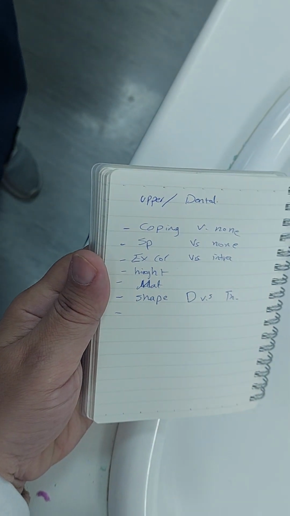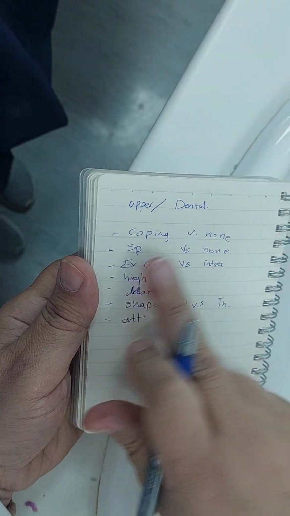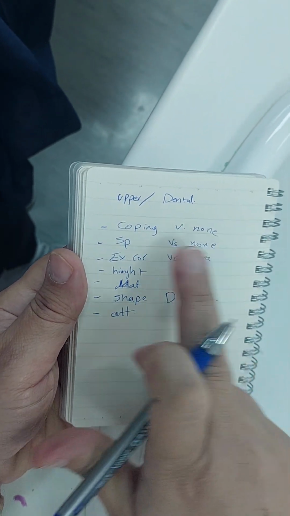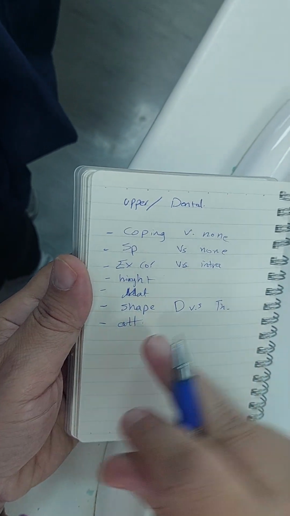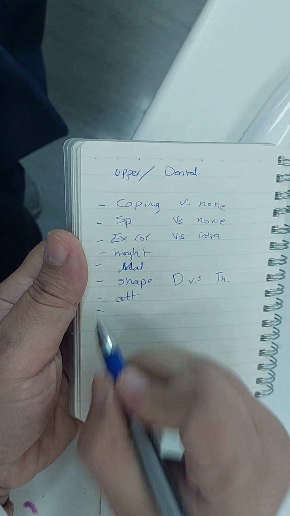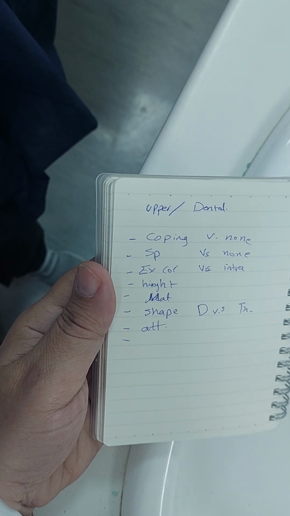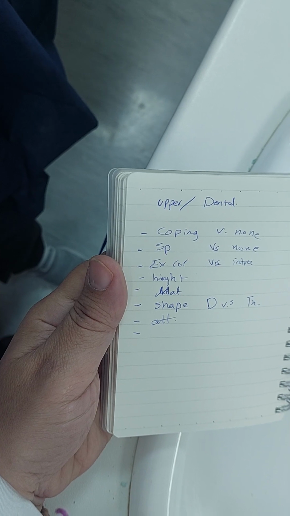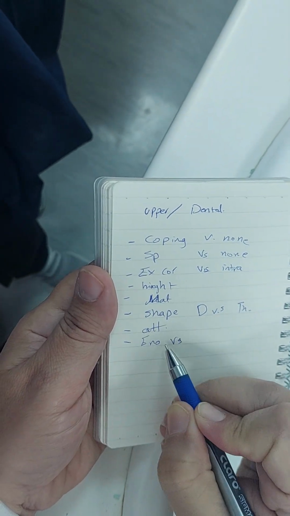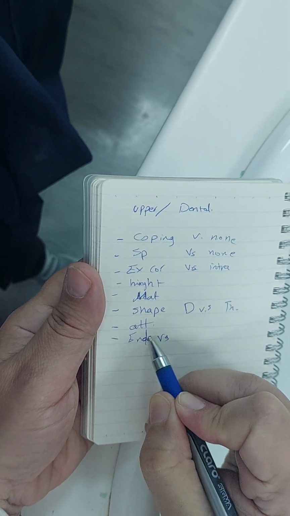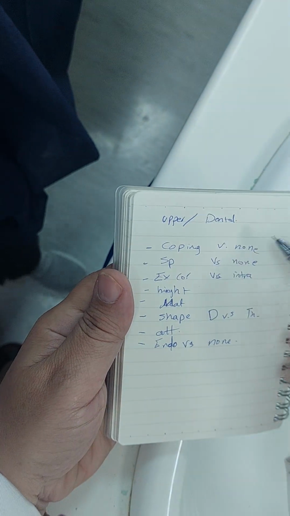Magnet attachments, types of attachments. Other than splinted and non-splinted: splinted, non-splinted is a type. A splint is a way of attaching, but these attachments are movable. What else? Other types: with endo, without endo. Endo versus none as well. So all of these are types.